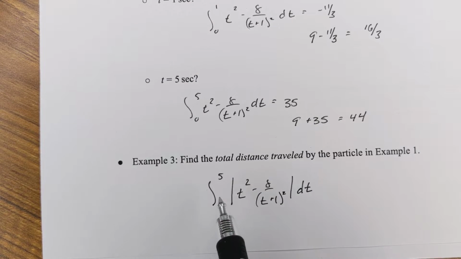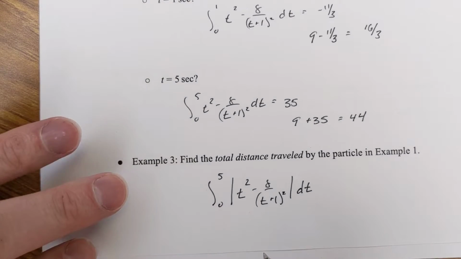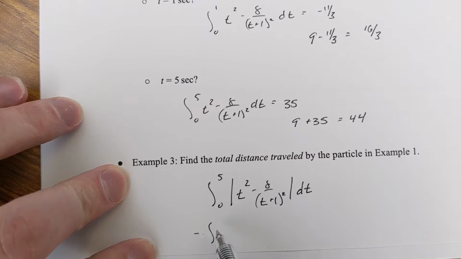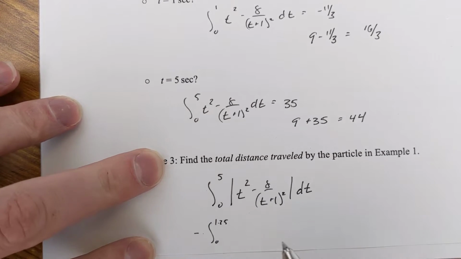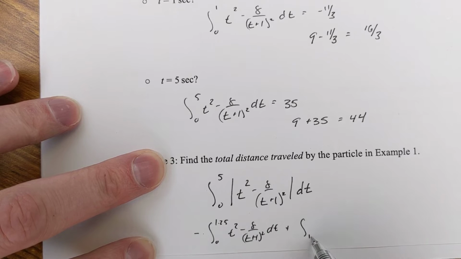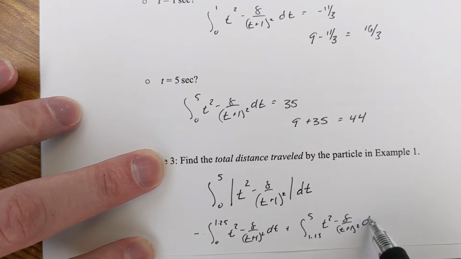So you can also break it. You could do the negative integral from 0 to 1.25, because that's where the velocity was negative. And then plus the integral from 1.25 up to 5 of our equation, if you wanted to break it into 2 parts and not have to worry about the absolute values.